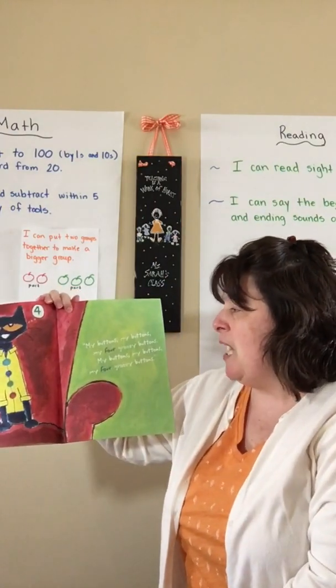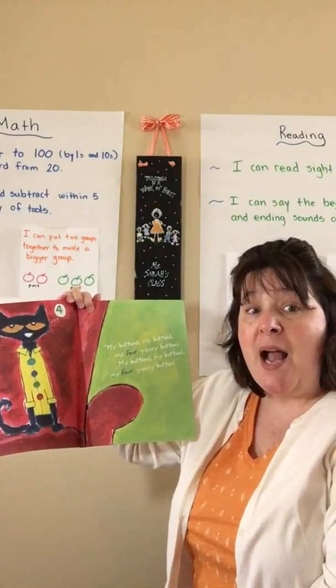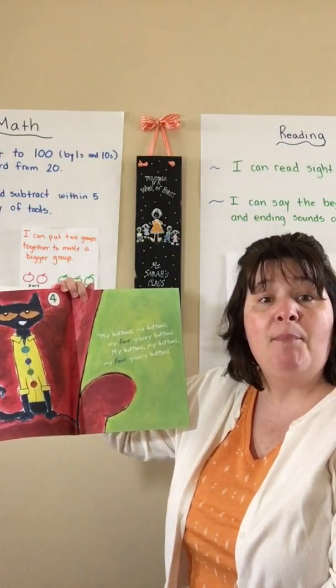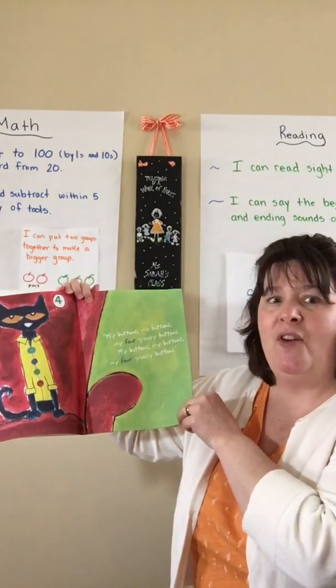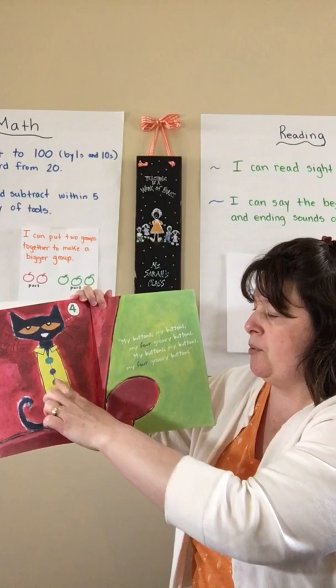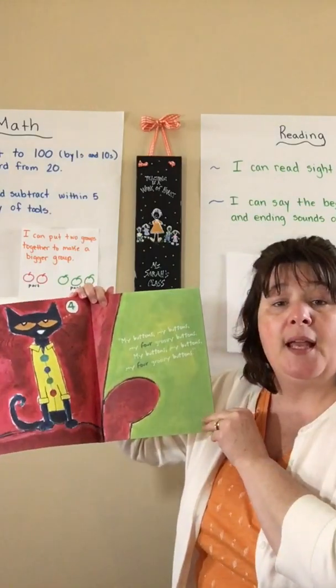My buttons, my buttons, my 4 groovy buttons. My buttons, my buttons, my 4 groovy buttons. 1, 2, 3, 4. Still thinking about 4.